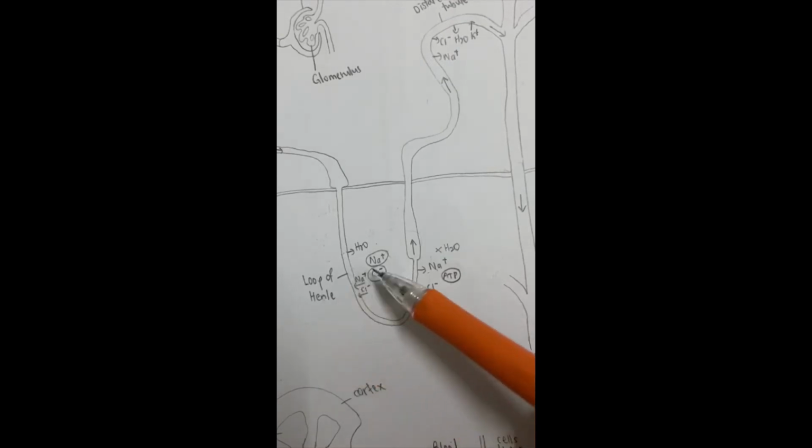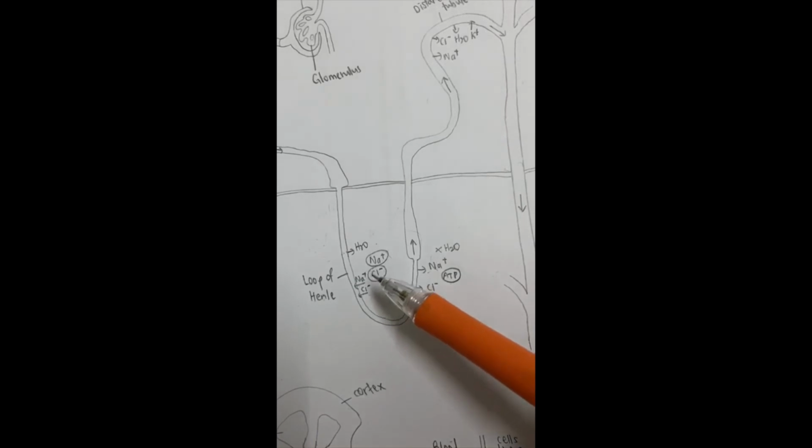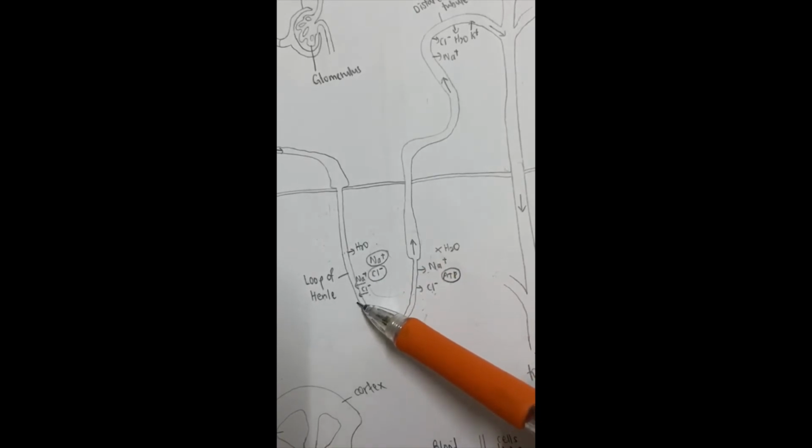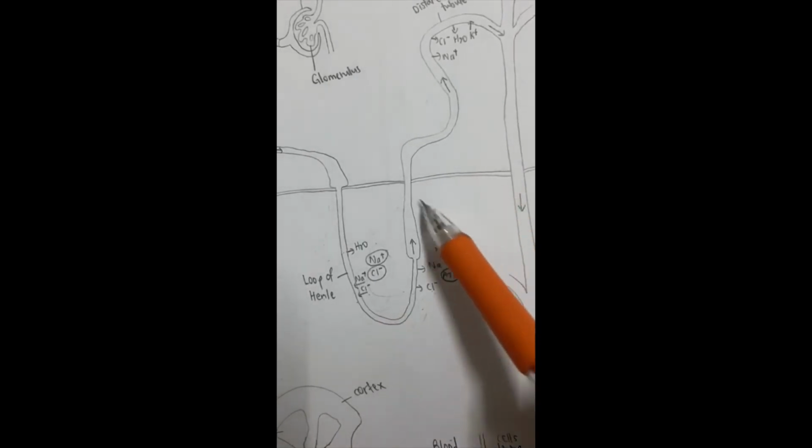The descending limb is permeable to water, sodium ions, and chloride ions. So water is now drawn out and reabsorbed into the blood by osmosis in the medulla space. The sodium ions and chloride ions in the medulla space will now diffuse into the descending limb. Now as you can see, this is all referring to the medulla space.